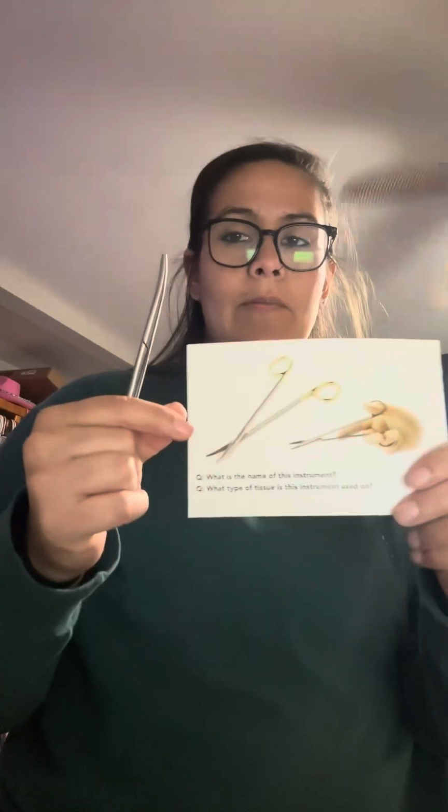I always have a hard time saying this one, but Metzenbaum scissors. It would be in the category of cutting and dissecting. The function would be cutting delicate tissues around the gallbladder. Here's my card. I did it backwards. Here are my scissors, my box lock.